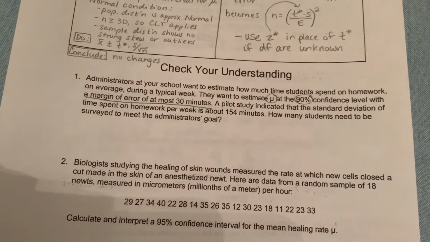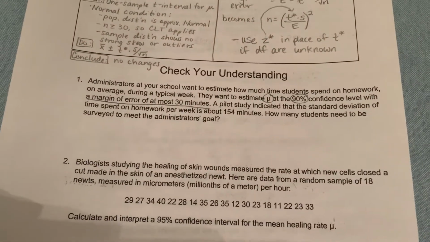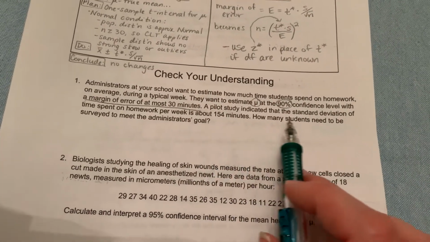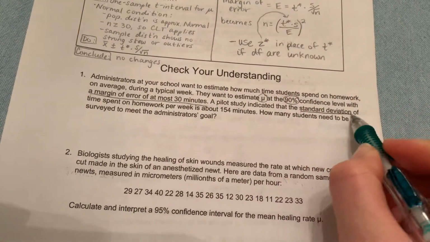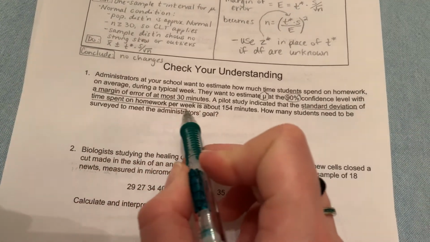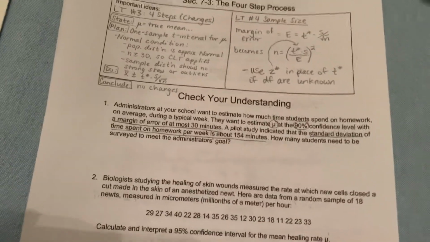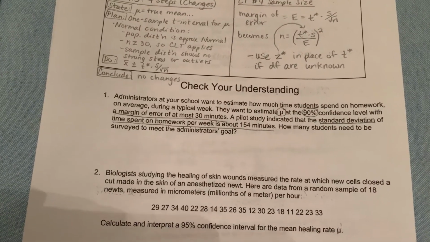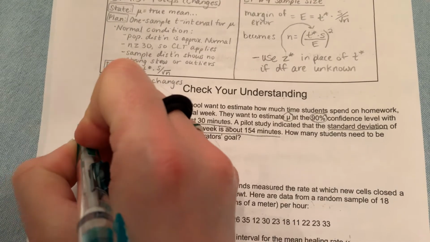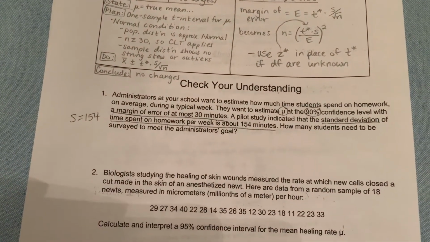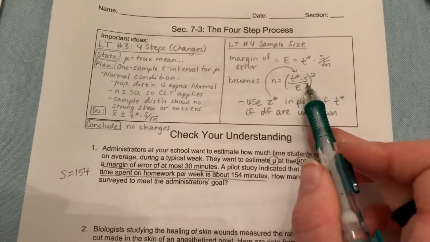I'm already thinking, okay, I'm going to be determining a sample size here because they're telling me the margin of error. And it says, a pilot study indicated that the standard deviation of time spent on homework per week is about 154 minutes. So this pilot study, not sure it's going to be their full study, gave a standard deviation of 154. We're going to need some sort of estimate for S to work into our formula up here.